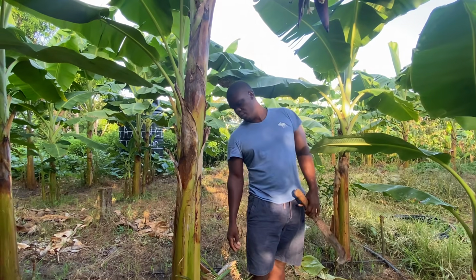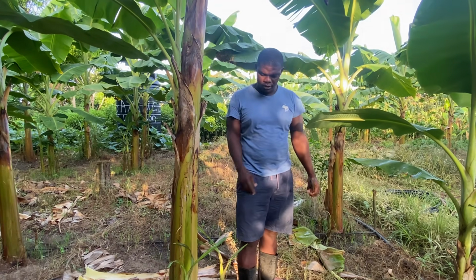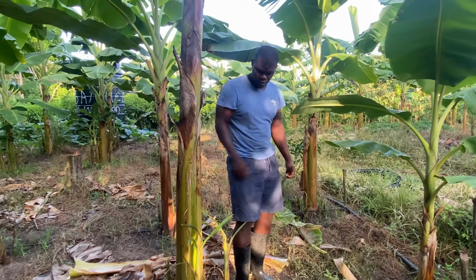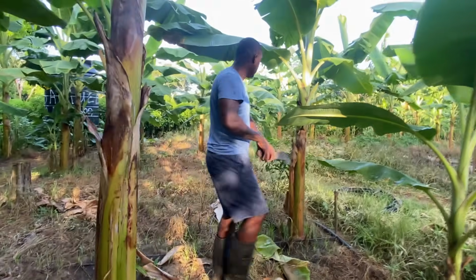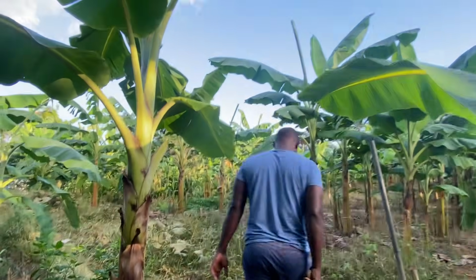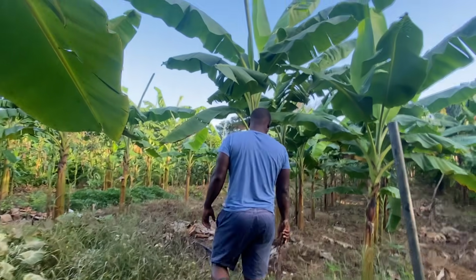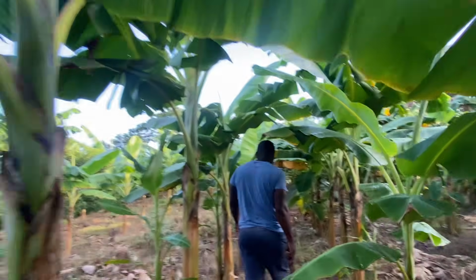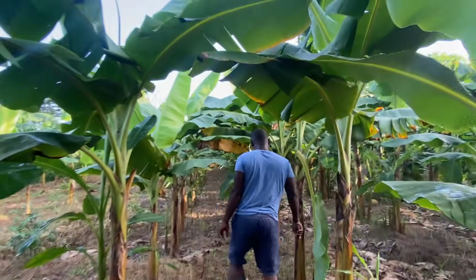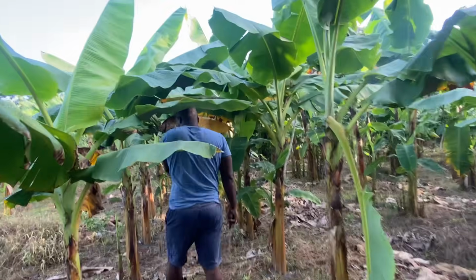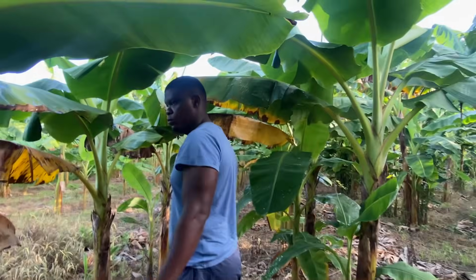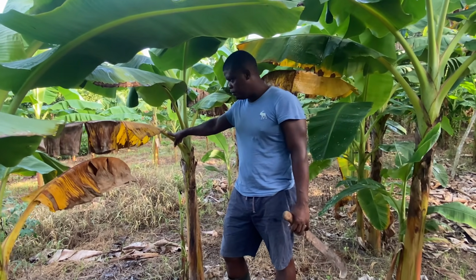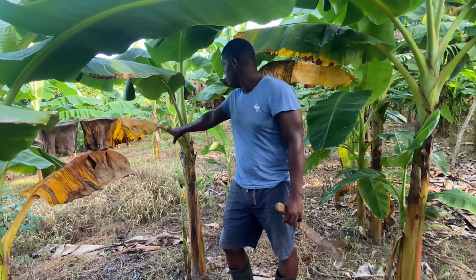So third way of managing your planting field, I'm going to take you over to a section here. So let's go. These dried leaves, you must remove them.